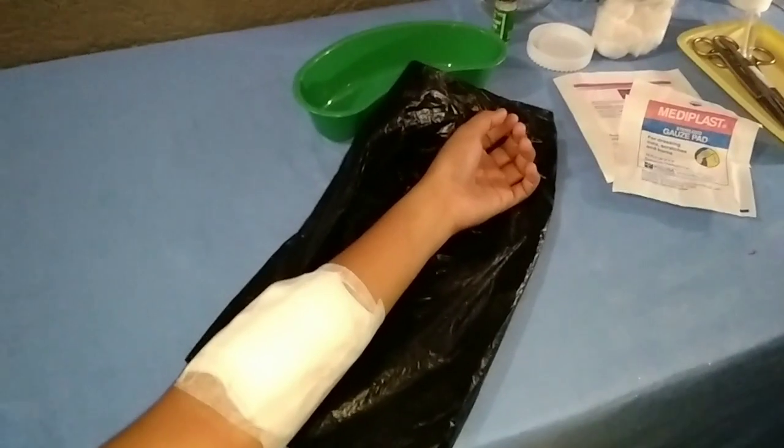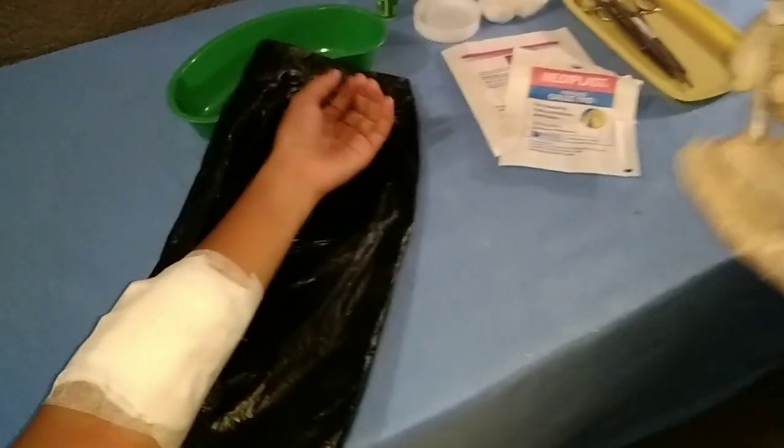Okay, and then after that, arrange for the specimen to be transported to the laboratory immediately. Be sure to include the completed requisition.